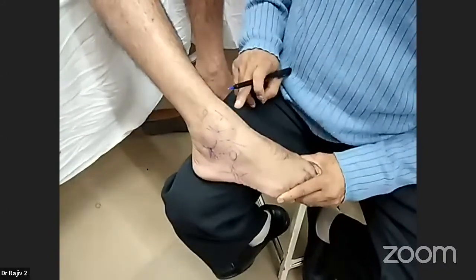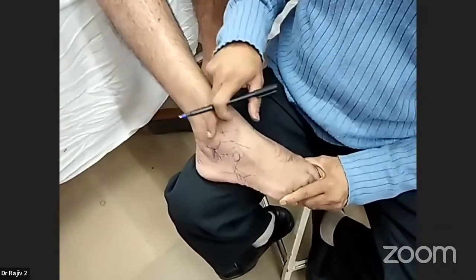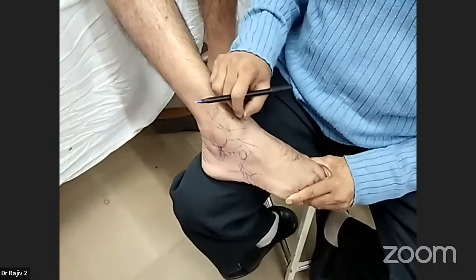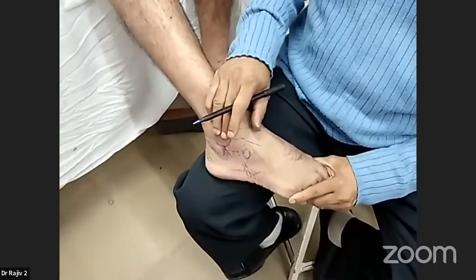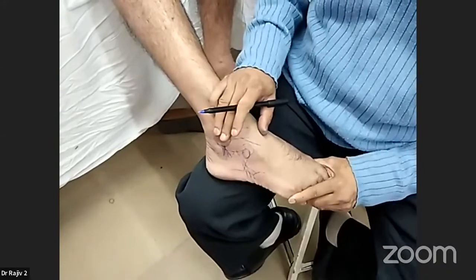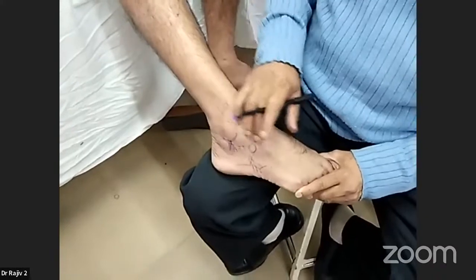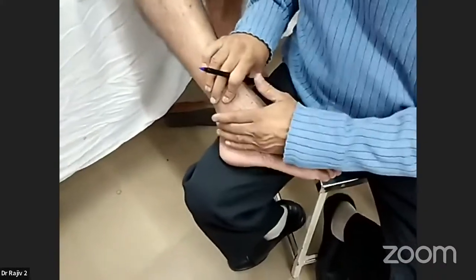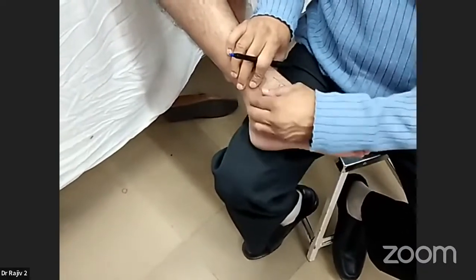Whenever you're putting in a scope, the light can also be seen, and sometimes in this light you are able to see the nerve and you can preserve it. The most common complication of ankle arthroscopy is injury to the superficial peroneal nerve. So the superficial peroneal nerve can be palpated, can be seen in many of the patients. You have the sural nerve here between the medial malleolus and the anterior border of the tendoachilles.